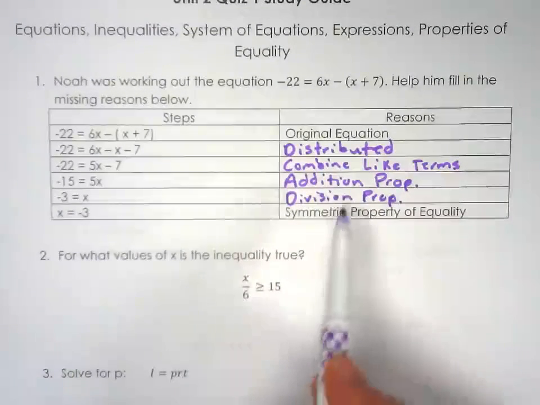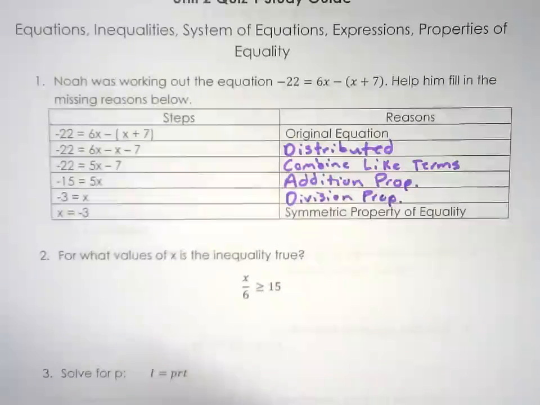It's really going to be like one of these is missing, and you've got to be able to know what's going on. So again, go back and watch this video. Make sure you understand fully what just happened there. If you have questions, bring them to the table tomorrow before we take the quiz.